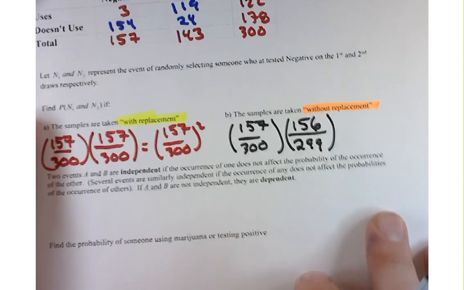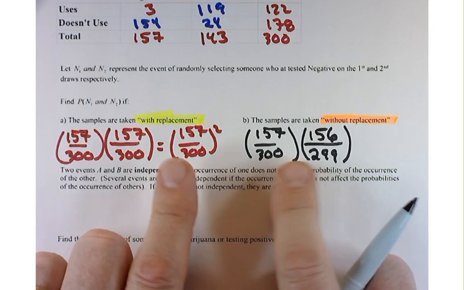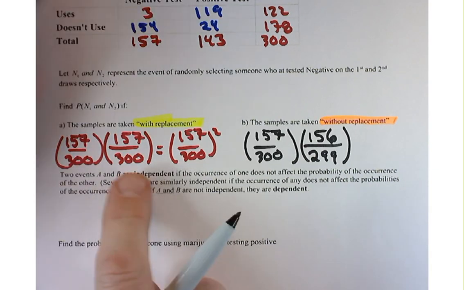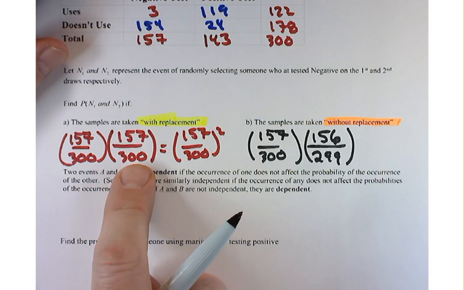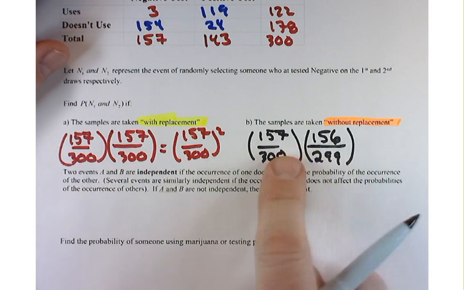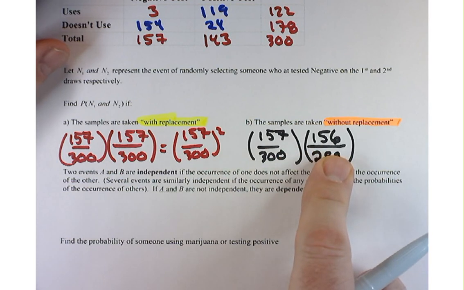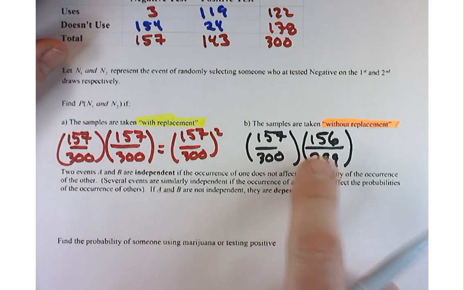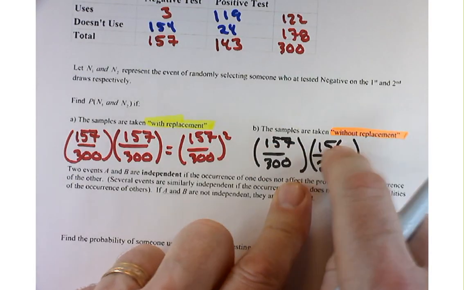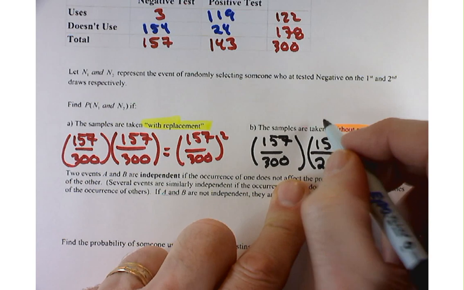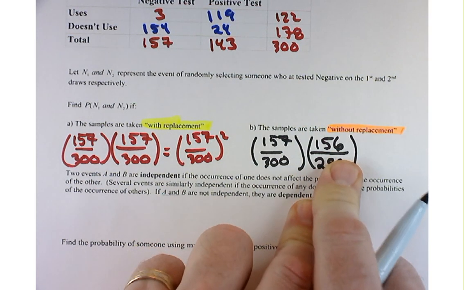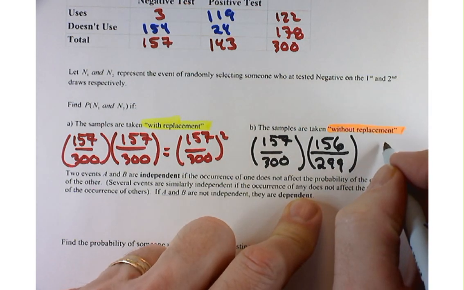All right. So it makes a little bit of a difference. And in particular, what I want to notice for you is that here the probability remained the same. Here the probability changed. And because there was a change, that means that these two events are dependent. What happens with the first one changes the probability of the second one. So these are dependent events.